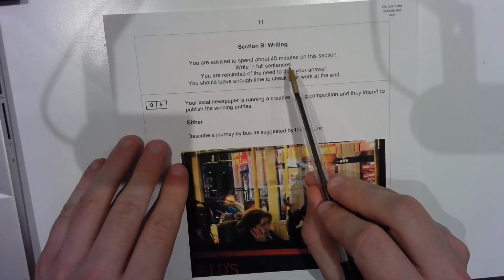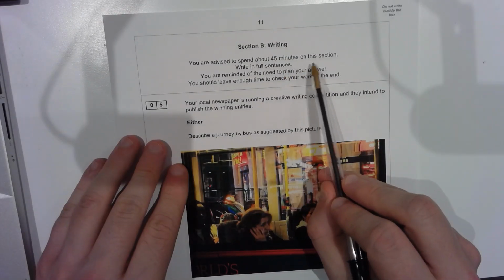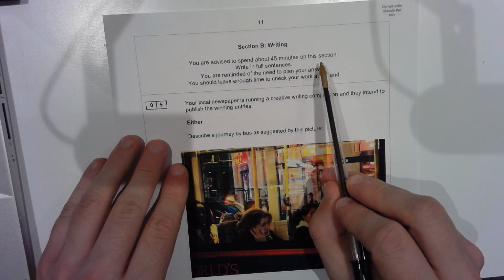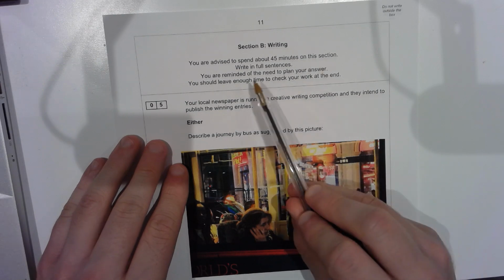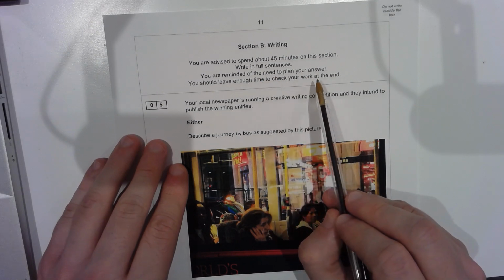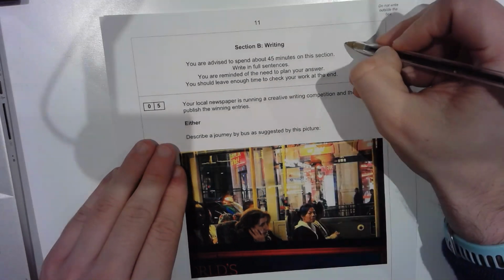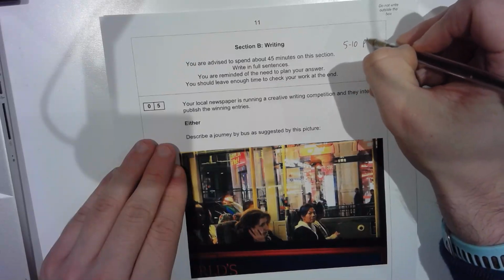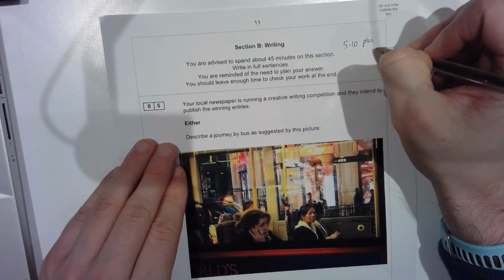First thing to do then is look at the task. It says write in full sentences. You're reminded that you need to plan your answer and leave enough time to check your work at the end. So I would be saying you're going to be talking about 5 to 10 minutes to plan, and you need to do that as well.